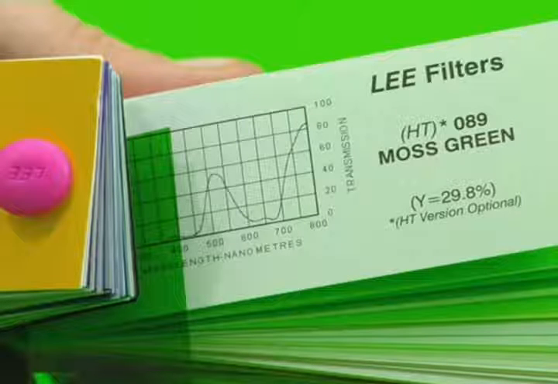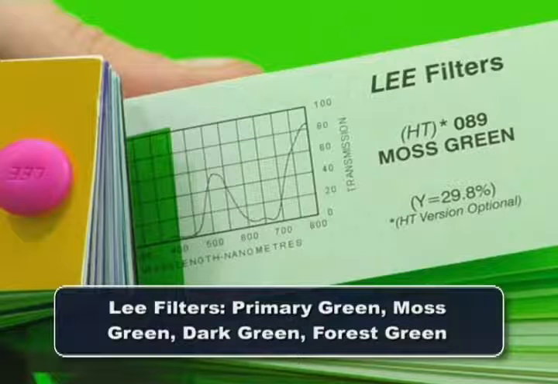At the same time, a green screen exposed perfectly would in theory read 0, 90, 0 because only the green channel is lit up. So if we now take a green primary filter, which only lets the green frequencies through, and from Lee filters that would be primary green, moss green, dark green, or forest green, fold it a couple of times, then hold it in front of the eye and squint. The white card and the green screen should look the same.